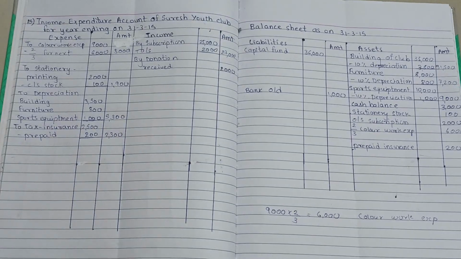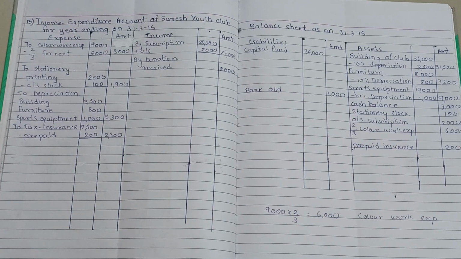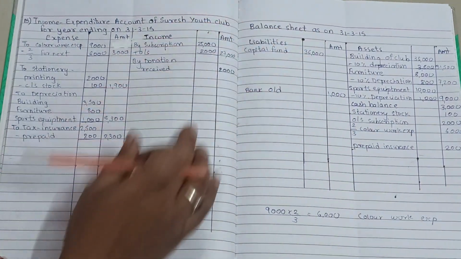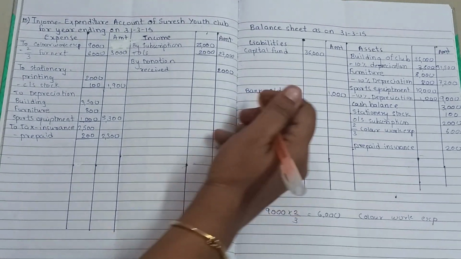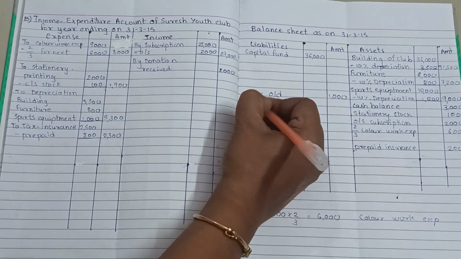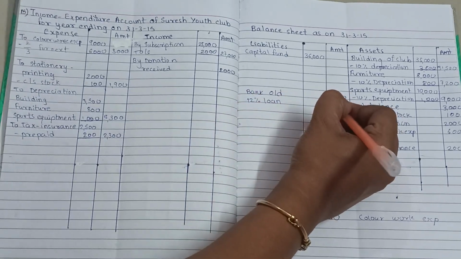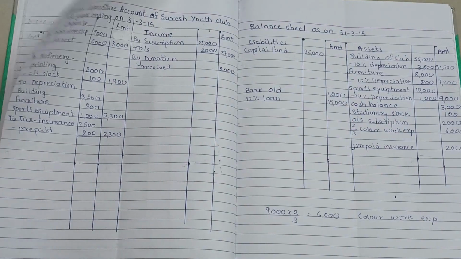Afterwards, 12% loan is 15,000. Whenever loan is there, it will come on liability side. If investment is there, then it will come on asset side. Here loan is there, so 12% loan 15,000. Furniture and building we have finished.